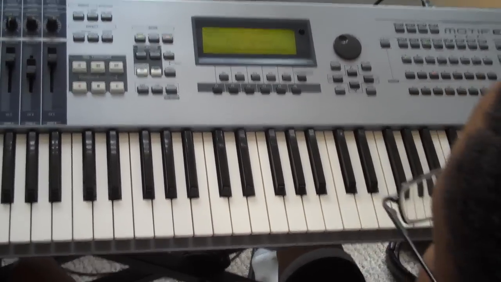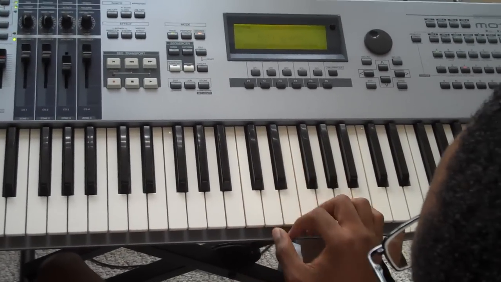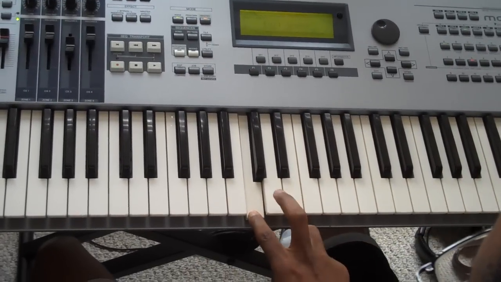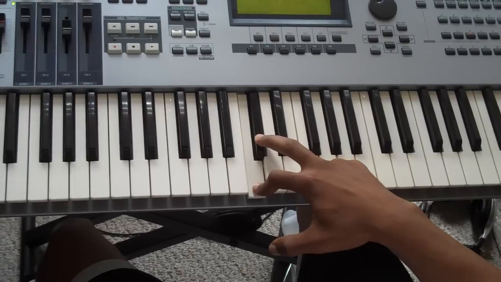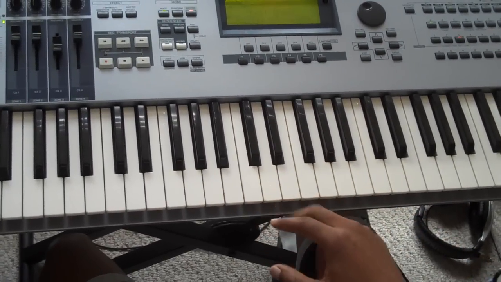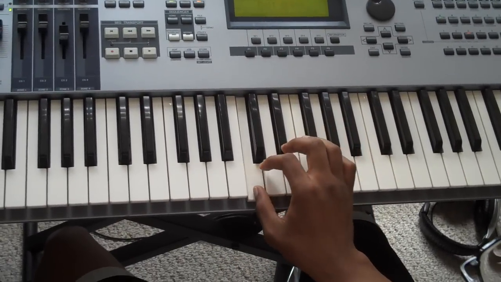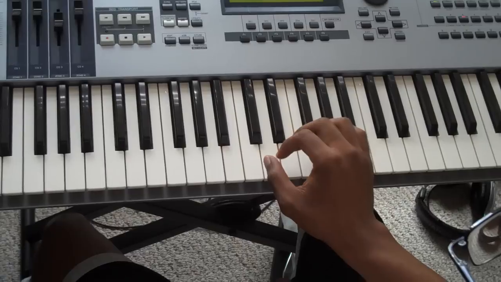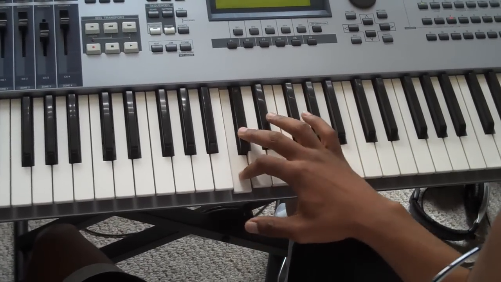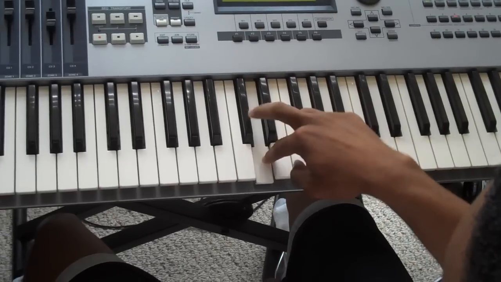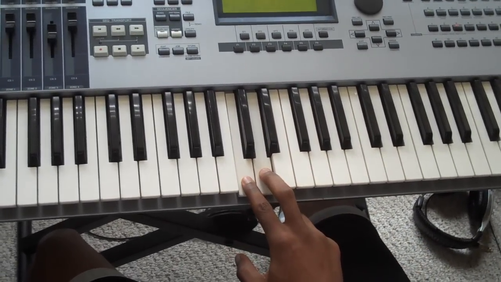There's a thing called a half step and a whole step in music, on the keyboard. From here to here is a whole step. From here to here is a half step. The difference is a half step is from one note to the very next possible note, whether it's a white key or a black key. Most of the time it's going to be a black key. So from here to here, half step. From here to here, half step. But once you skip a key, then it's a whole step.